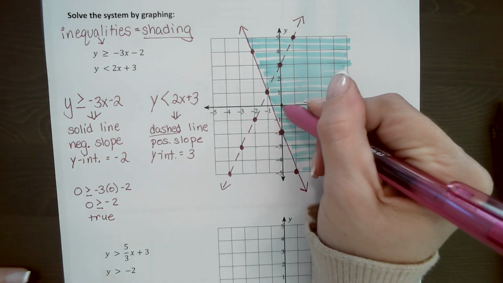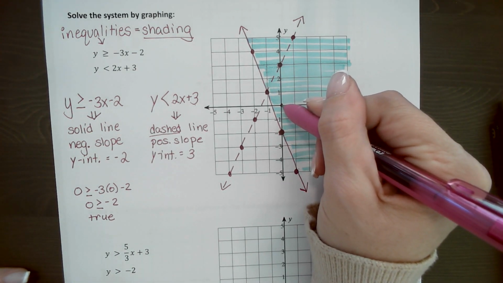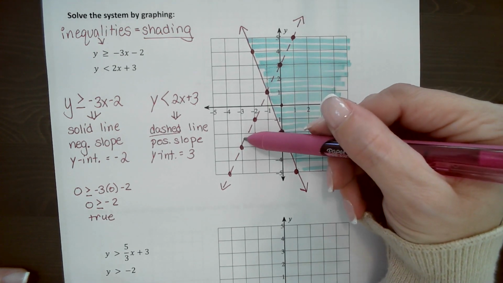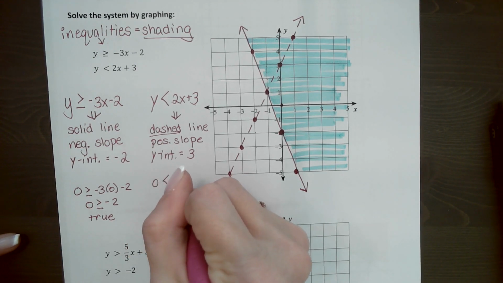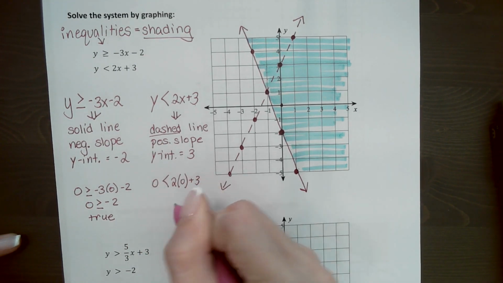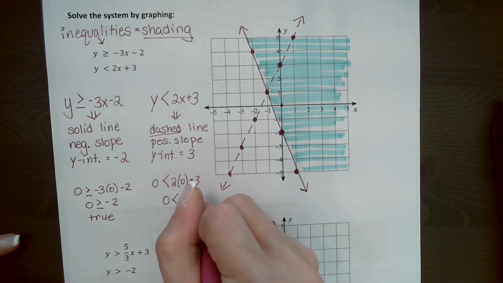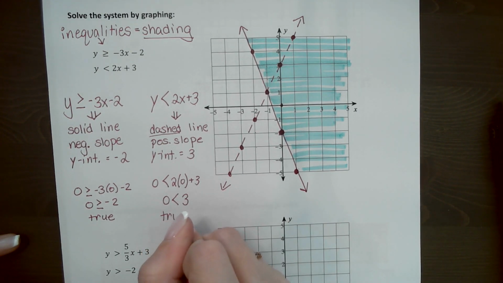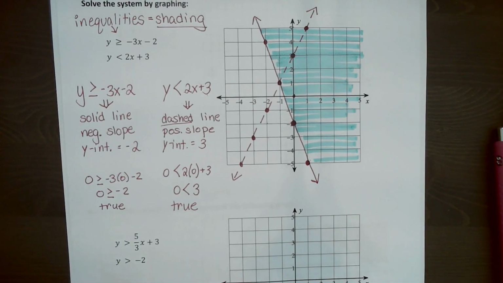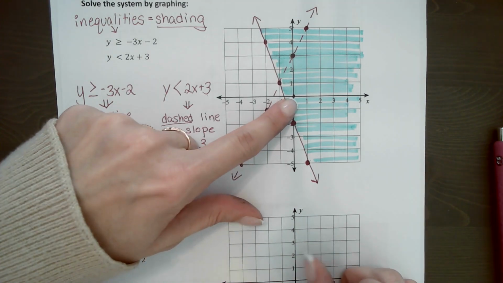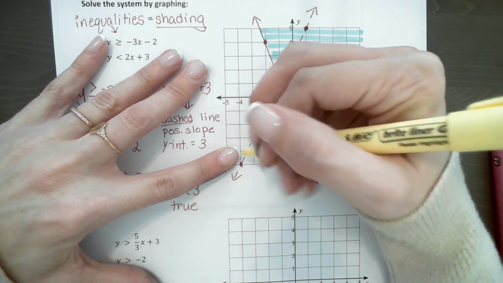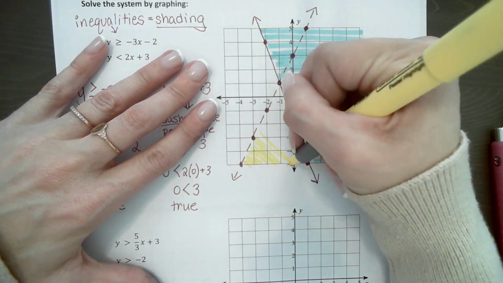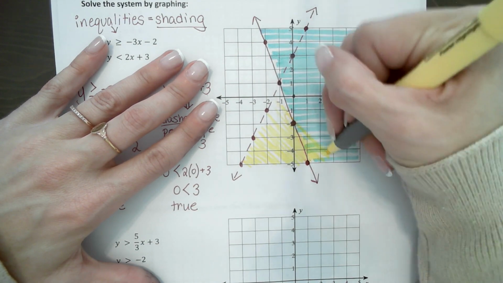So this one, we're going to use the same point, 0, 0. This time we're looking at the dashed line. And when we plug that in, 0 is less than 2 times 0 plus 3. 0 is less than 3. That is also true. So we would shade everything on the side of the test point, which is right here, and this is the line we're working with. So we're going to shade everything to the right of that line.